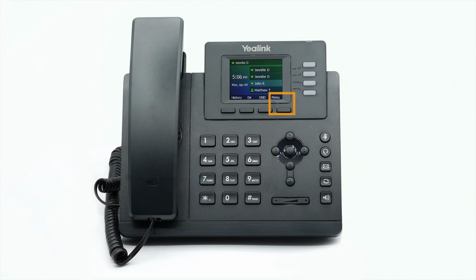Select the menu soft key, then navigate to Features, then Call Forward. If you have a remote line key enabled for another extension, you will have 2 individual forward settings for both lines. Select the line you wish to edit. You have 3 forwarding options.